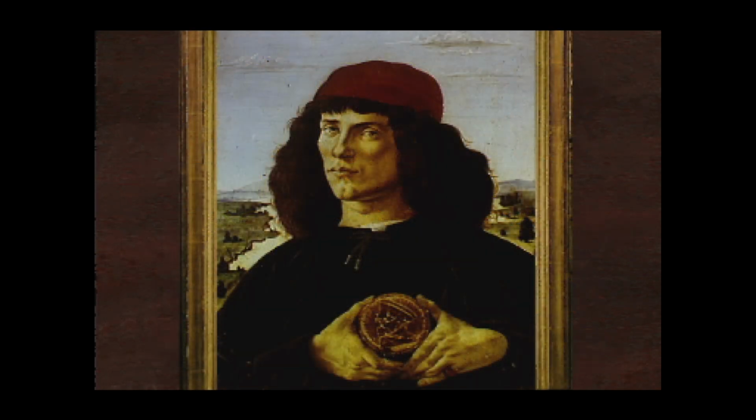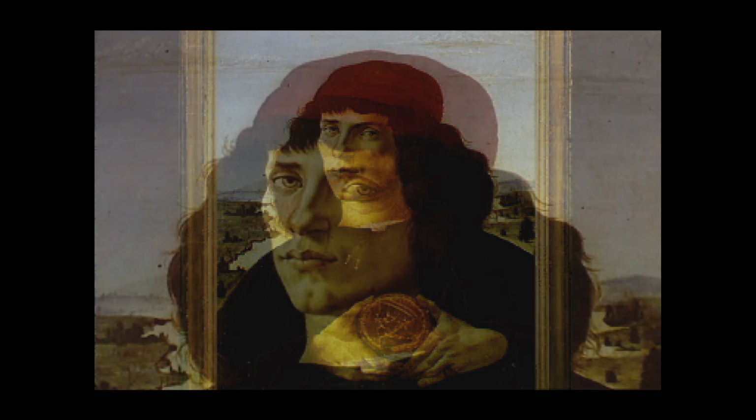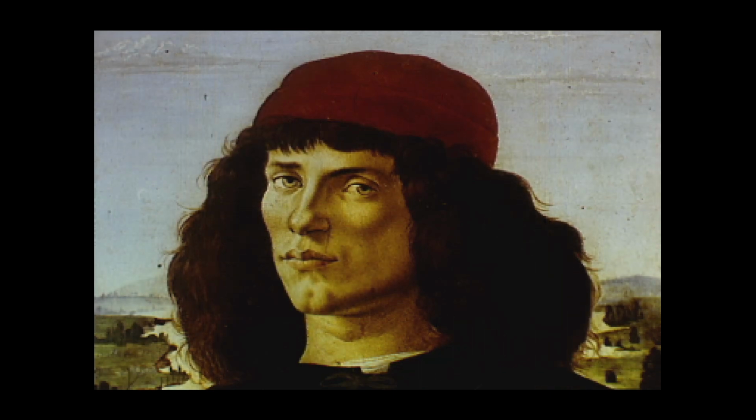Sandro Botticelli ranks without question as the leading painter of the second generation, the last great painter of Quattrocento Florence before the advent of Da Vinci and Michelangelo. He was born in Florence in 1445 and grew up in the workshop of Filippo Lippi. This portrait of a young man with a medal was painted in 1470, when Botticelli was 25 years old.